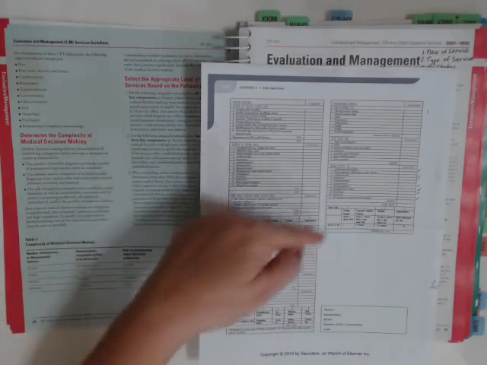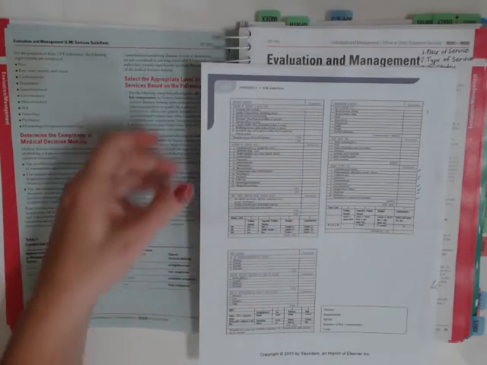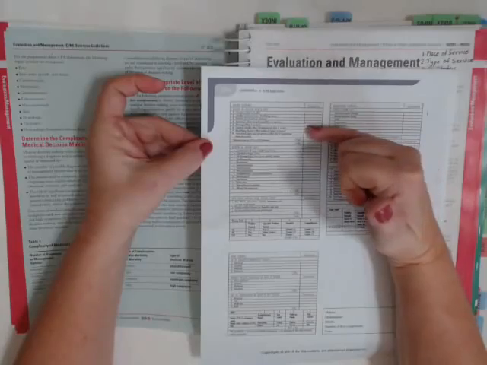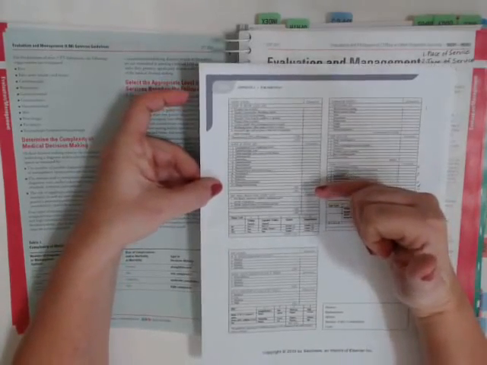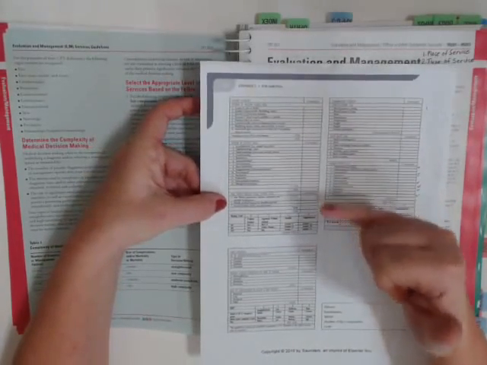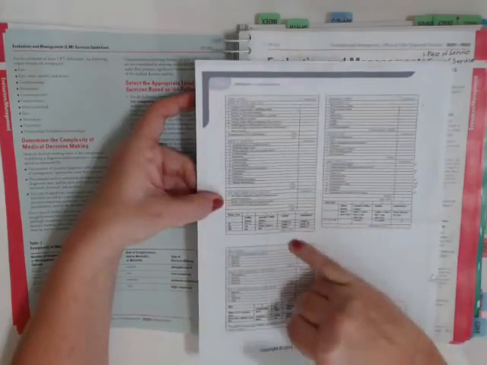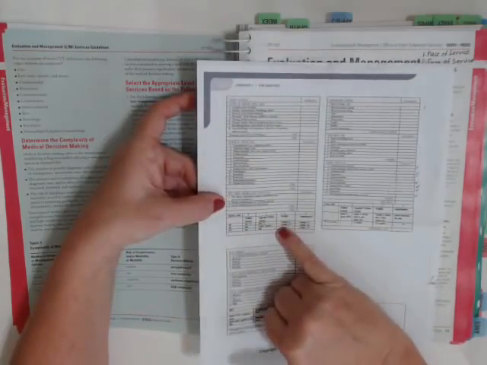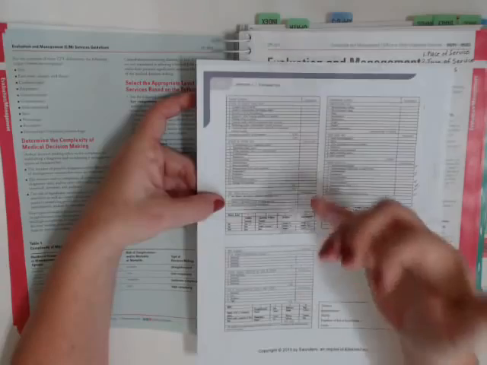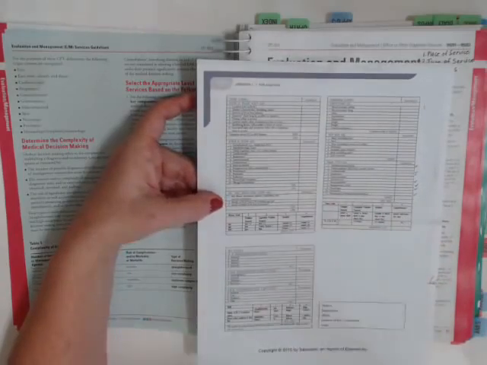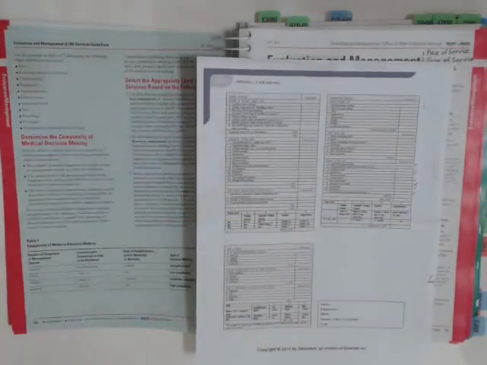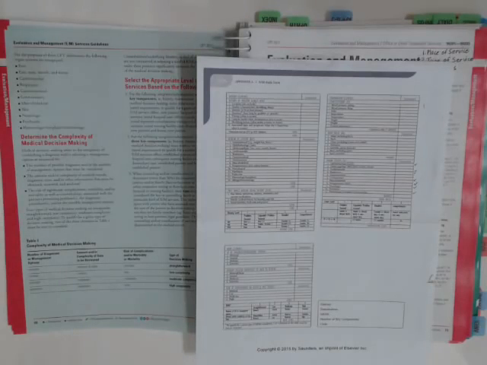So you tally that up, and then say you have a level 4, a level 3, and a level 2. Always go with your lowest level for the history. So your level here would be a 2. You go with the lowest. If you have 4, 4, 4, you go with a 4. You got 4, 3, 3, go with a 3. You got 2, 1, 1, you go with a 1, whatever the lowest is.